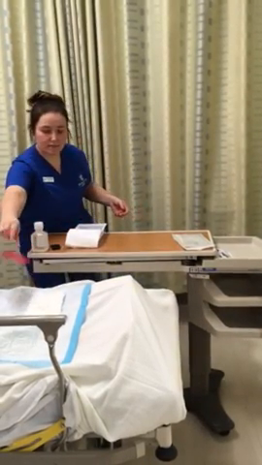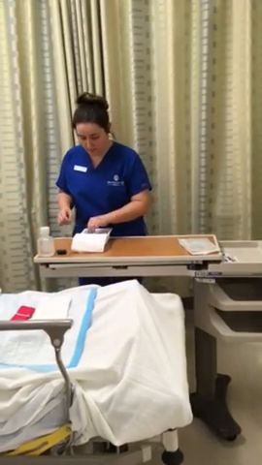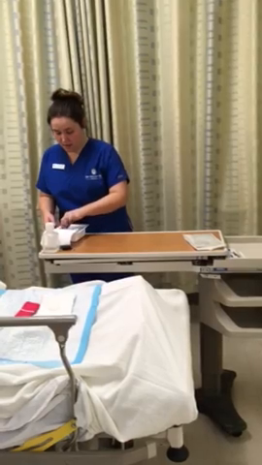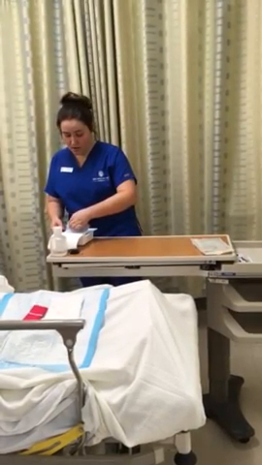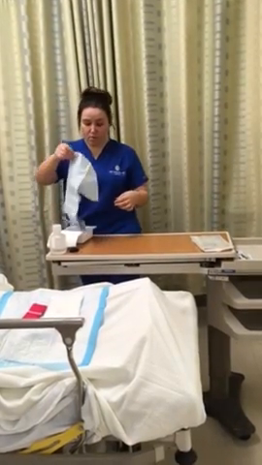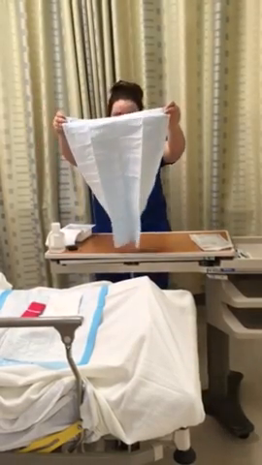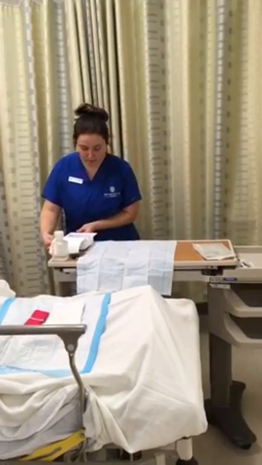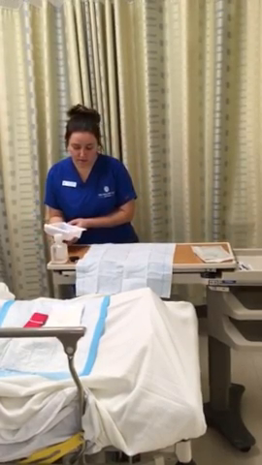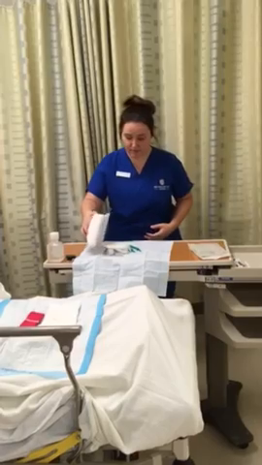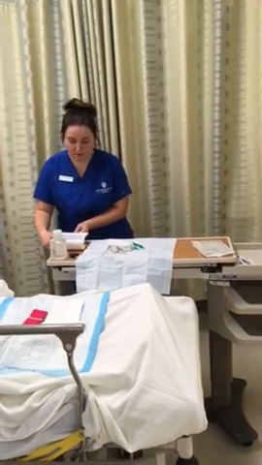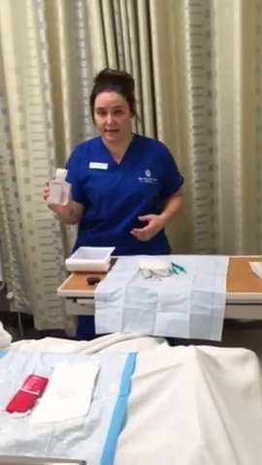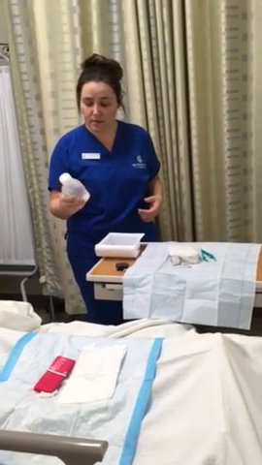And I won't be needing that, so I'll discard that. And acknowledging that I have a 1-inch border. And now I'll discard the contents onto my sterile field. I have a bottle of normal saline. I'm going to ensure that it has not been opened in the last 24 hours.